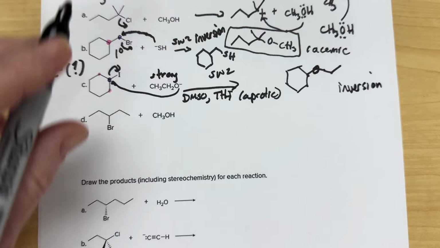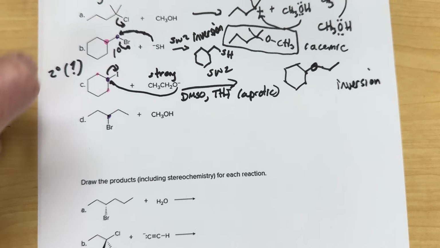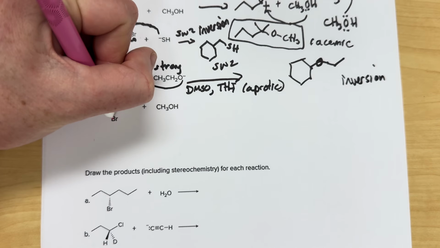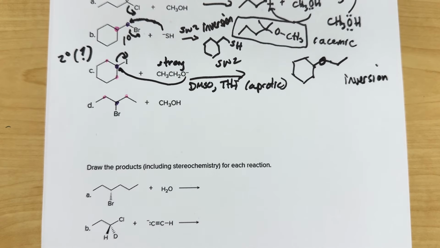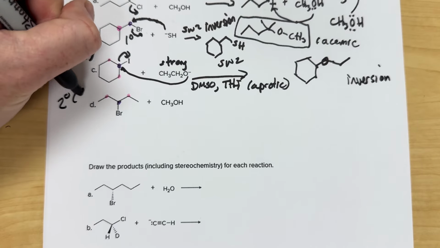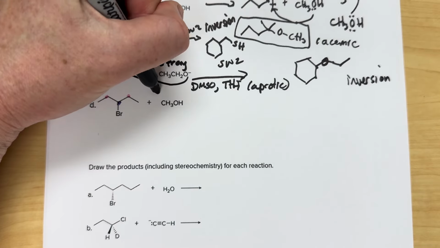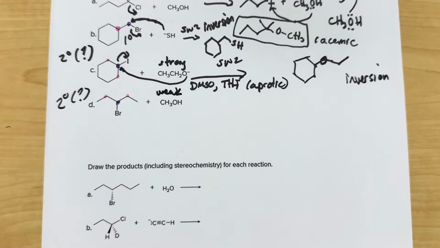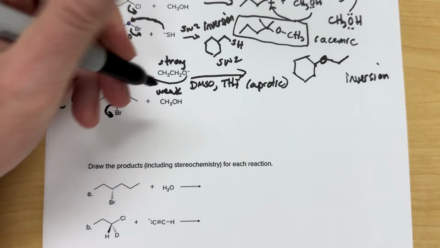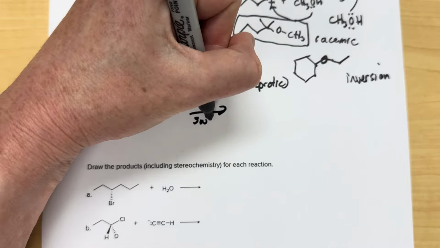All right, this next one here, again, we have a secondary. Stick with my purple and my pink. Boom, boom. Notice that the carbon that that's attached to is attached to 2 carbons. So this is secondary, so that's the only time we're like, oh, what's gonna happen? No worries, this is weak. It's neutral oxygen. So you know that the very first step is that leaving group is gonna leave because this is going to be an SN1 reaction.